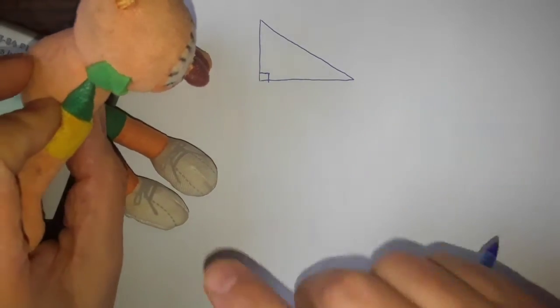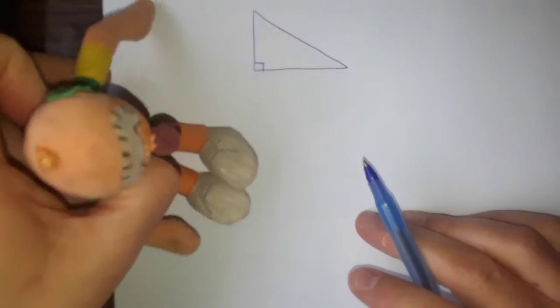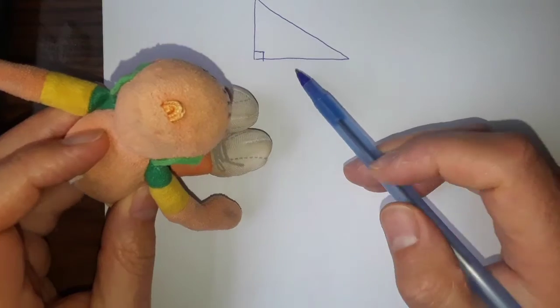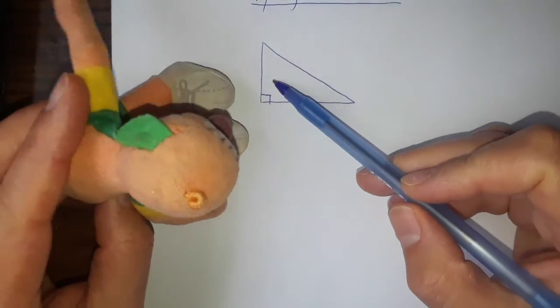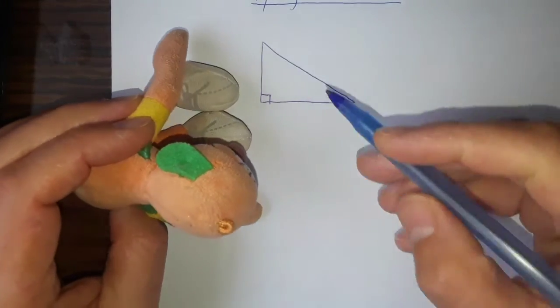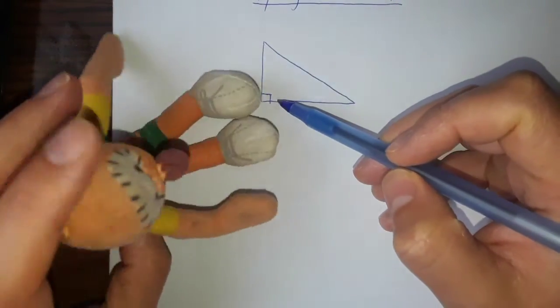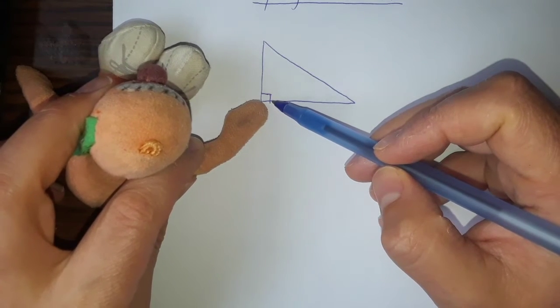Come on, Mick, you have to refresh your memory. How many sides do we have here? 1, 2, 3. Yes, we have 3 sides, and this is a right triangle because it has a right angle over here. Do you see, Mick?